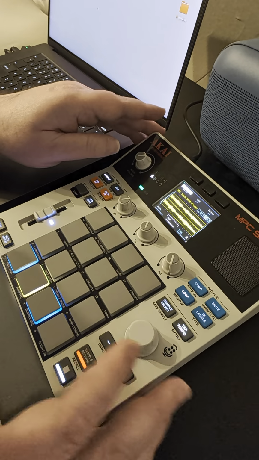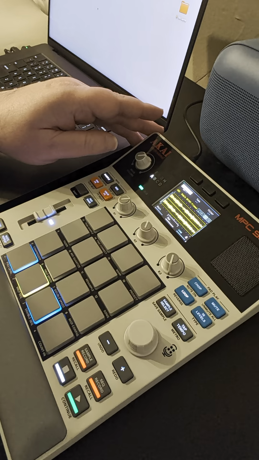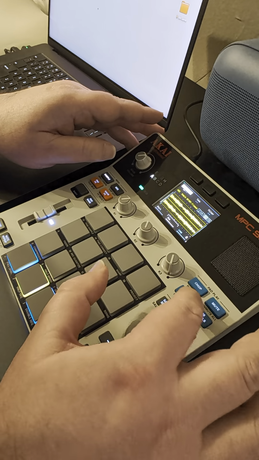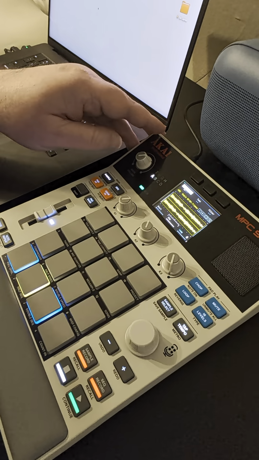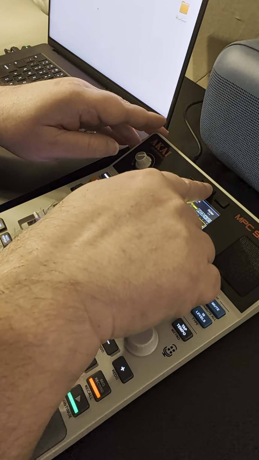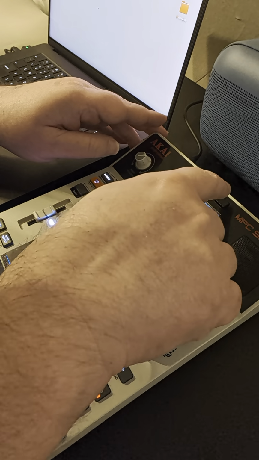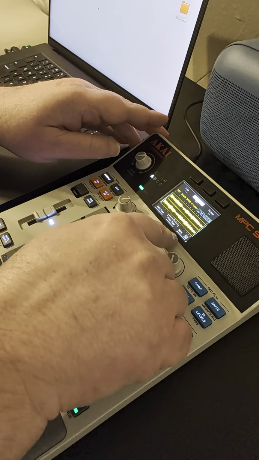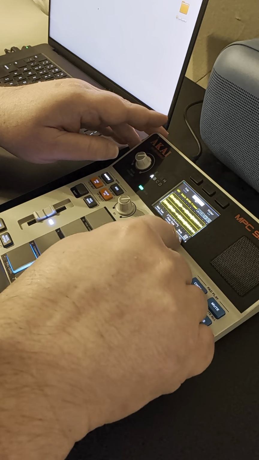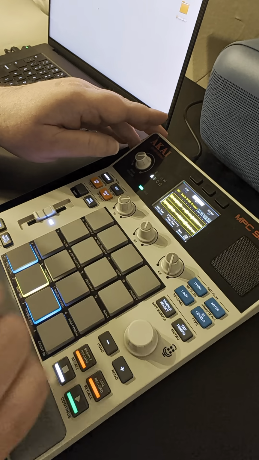Okay, now I'm gonna take loop off real quick. We're gonna hit this tune button right here in the middle. Boom. That's how we time stretch or warp it.